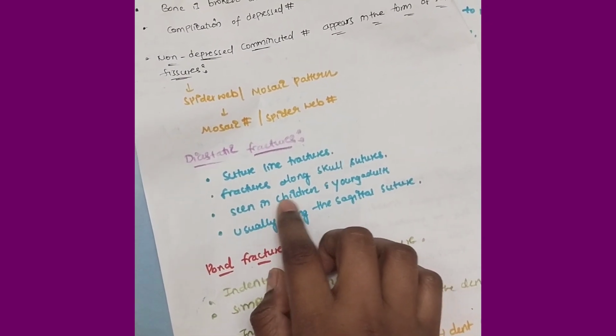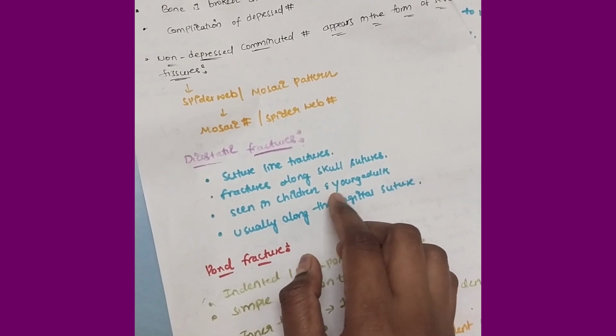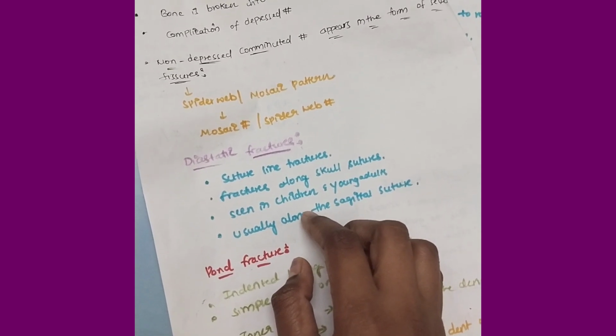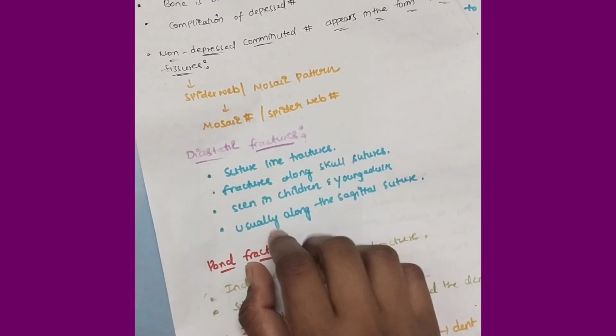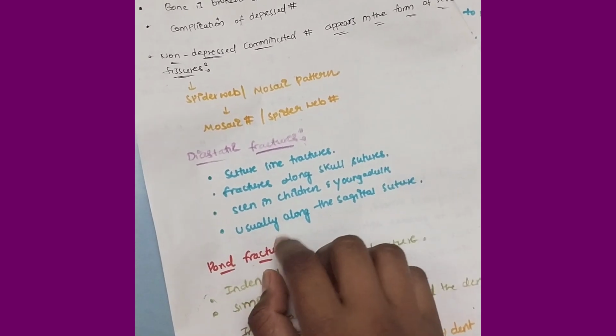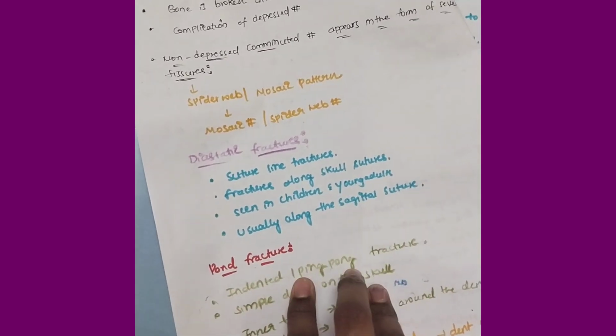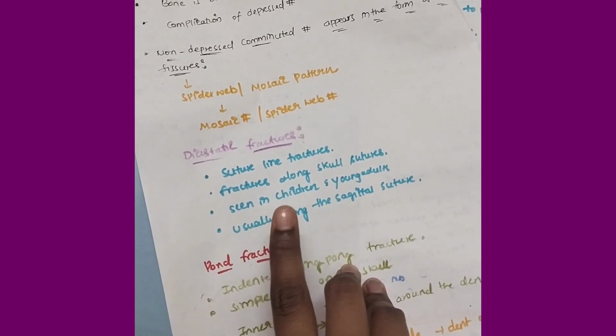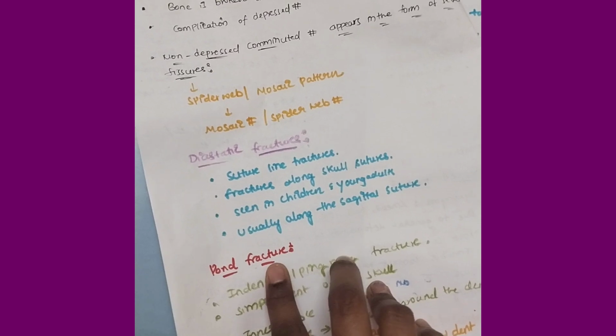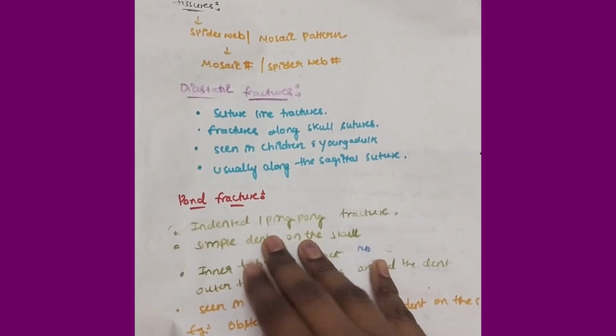Fracture along the skull sutures is seen in children and young adults up to 30 years, because the sutures are not very closed in them. Usually they occur along the sagittal suture. Between the parietal bones there is the sagittal suture, and in that we will see this fracture.